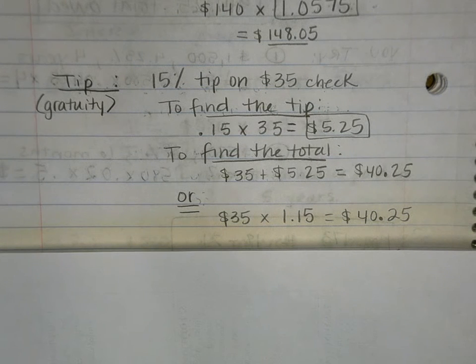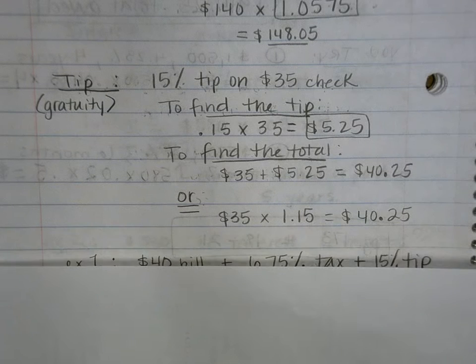Any questions on tip? It's the same exact setup as tax. Does everybody see that? It's no different. We're still adding it.